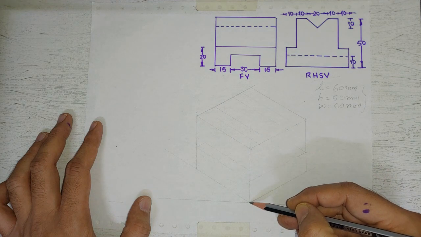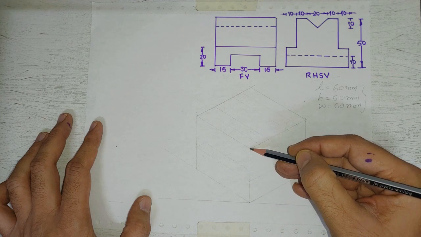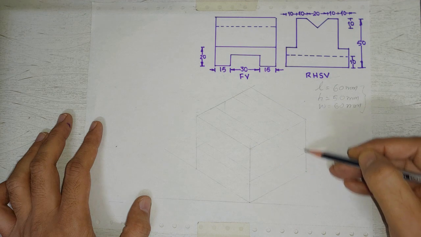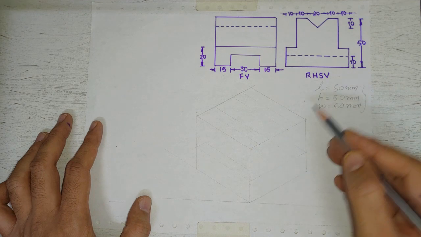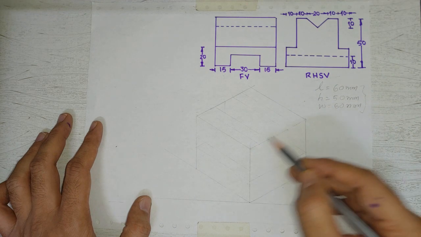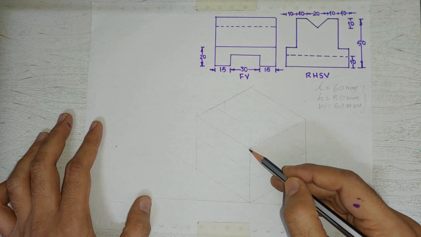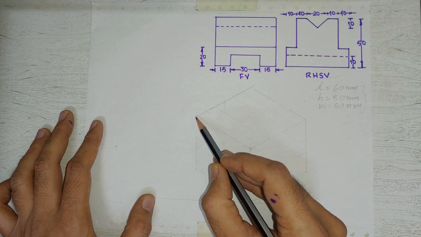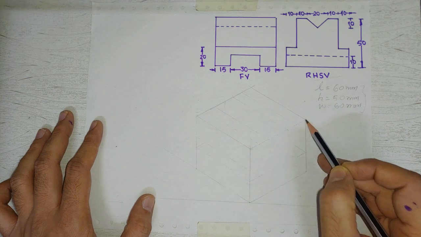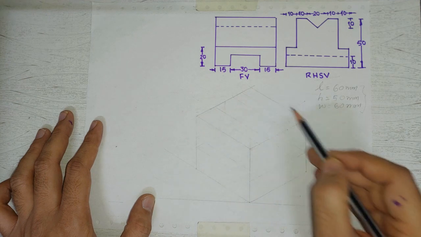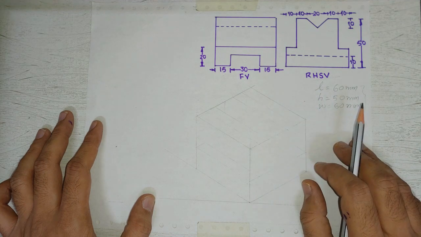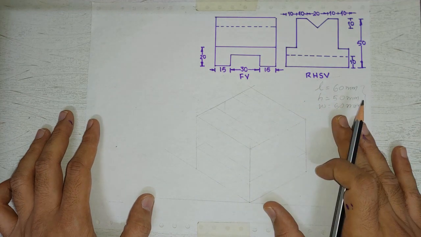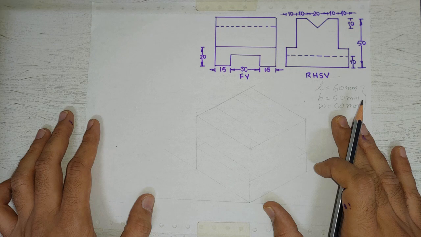From this point also we draw a vertical line equal to the height, and the same from this point. Then we need to connect these two points and these two points, and then both lines would be isometric lines. Now from this point and this point we need to draw isometric lines with this orientation, and that would give us the required envelope of the object.